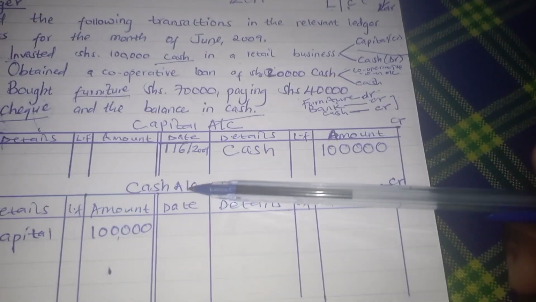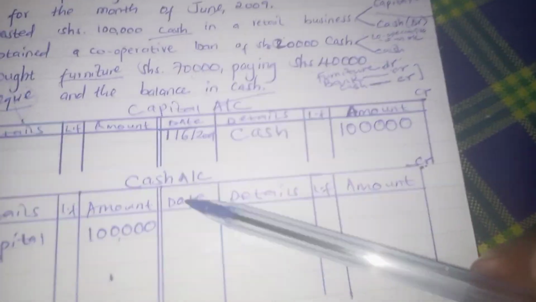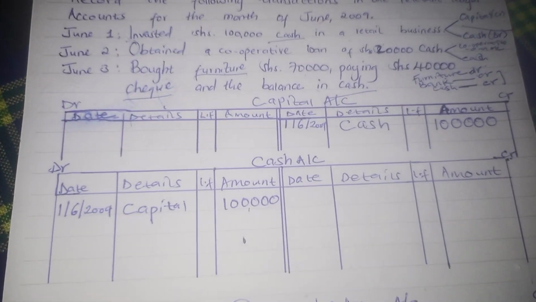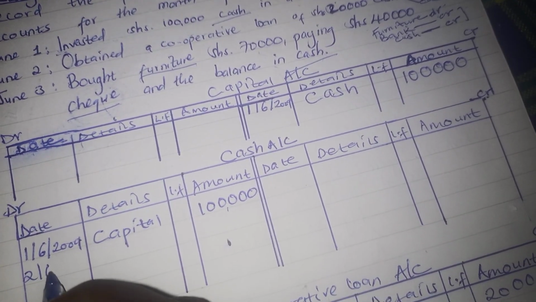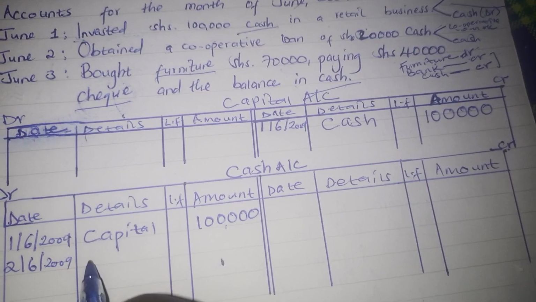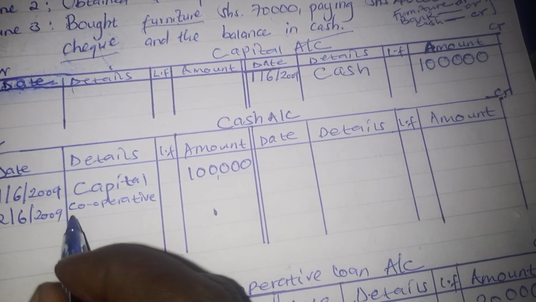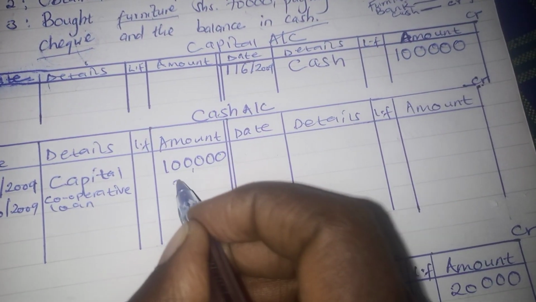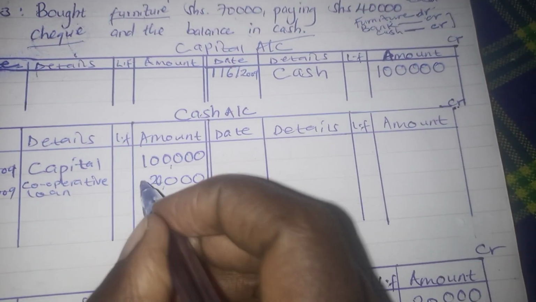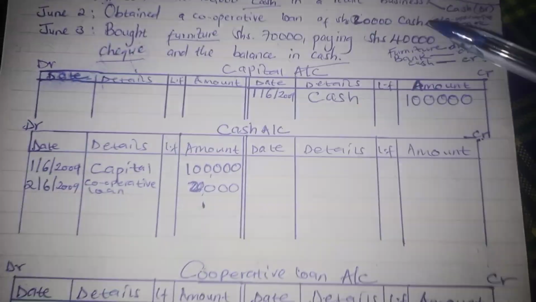Because, learners, we already have a cash account here, there is no need of opening another one. So we just feed the details in regards to cash on the same account. So we move on, date 2nd of June 2009. Where are we getting this cash from? The cooperative loan, which was 20,000. Then we move on to our last transaction.